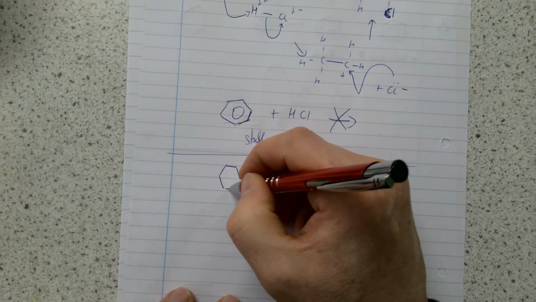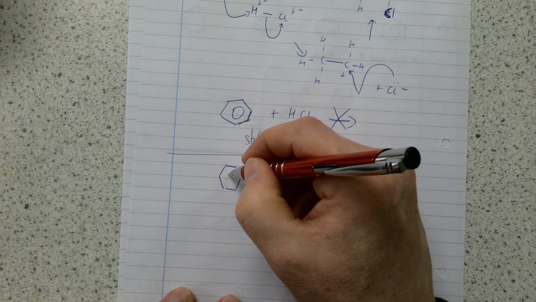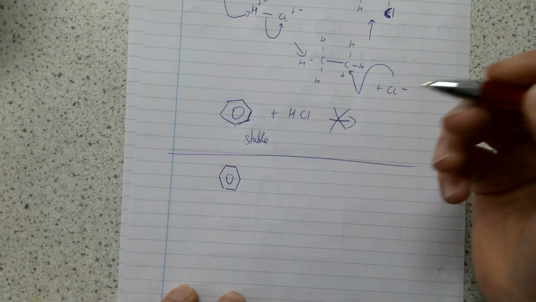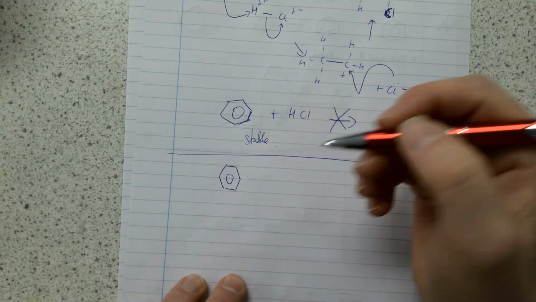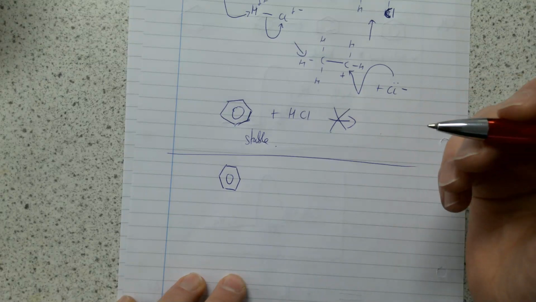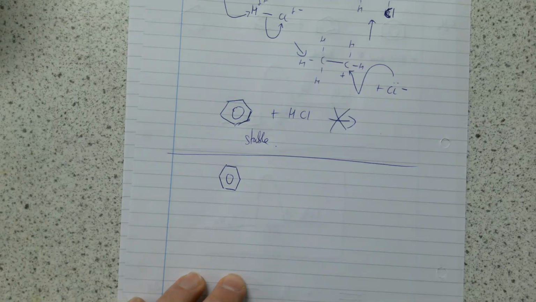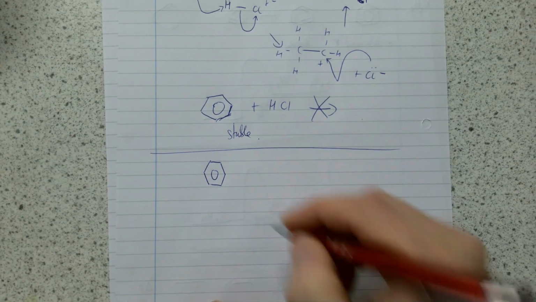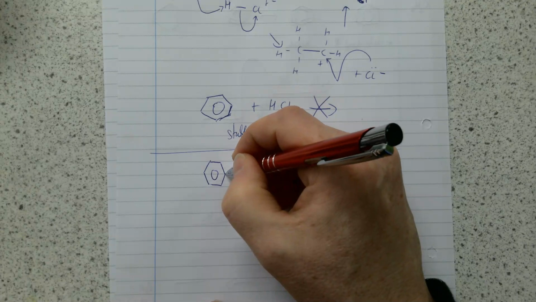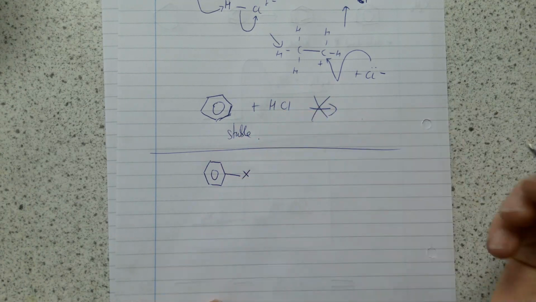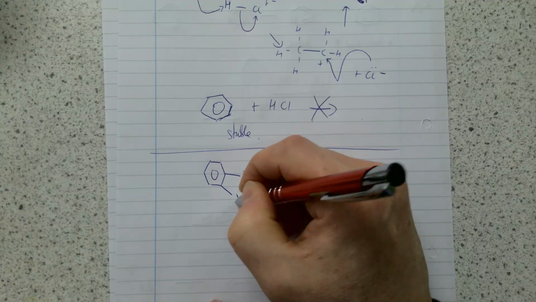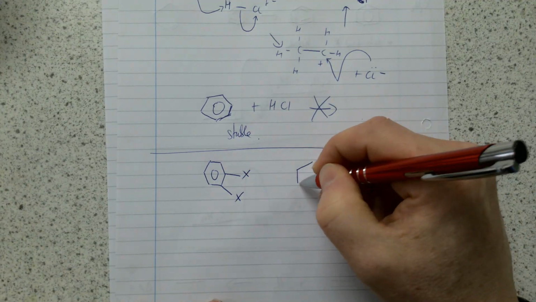is that, let's imagine you can do a reaction, I'll show you how they work in a minute, but if you di-substitute a benzene ring, the delocalized version of it, and I'm going to call the substituents X, that's one possibility.